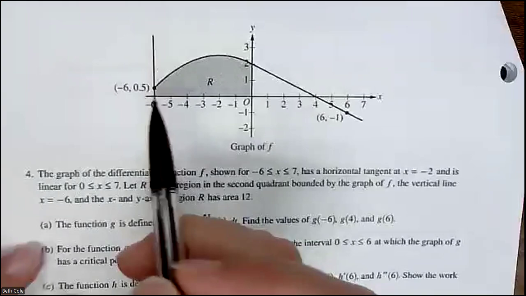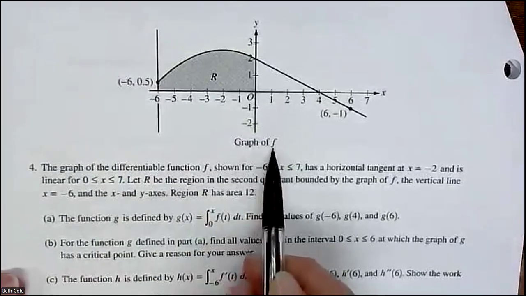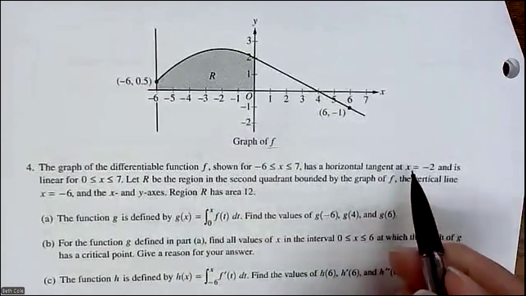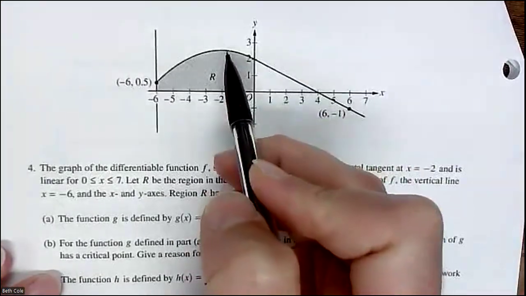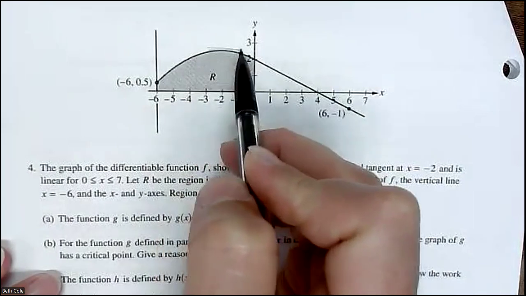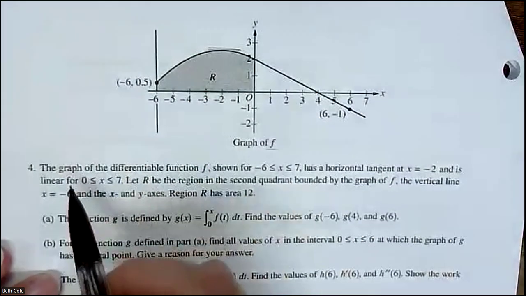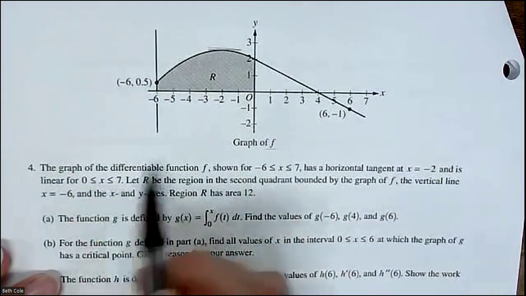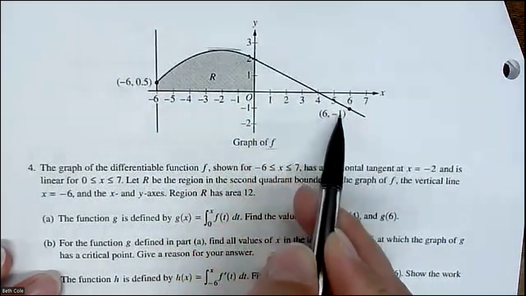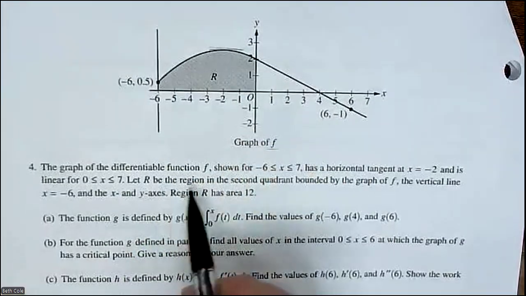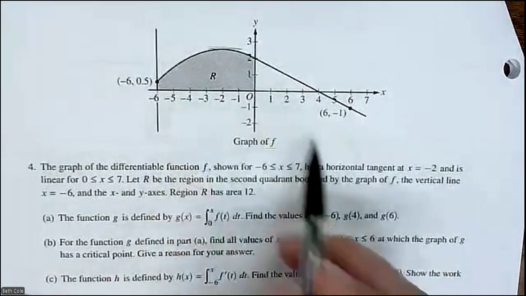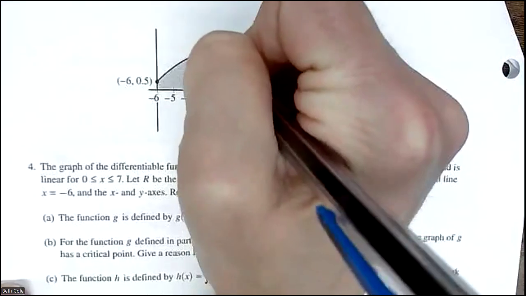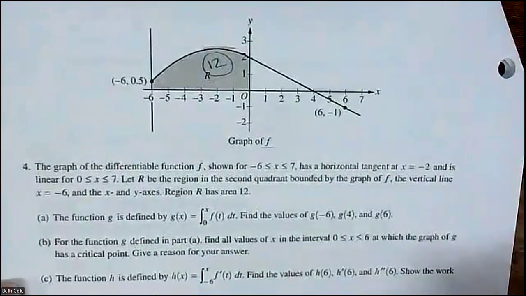Okay, so you are given the graph of differentiable function f. It says that right here, graph of f from -6 to 7. You have a horizontal tangent at -2. So right here is where it kind of turns around. I don't think that actually comes into play. I'm not sure we need that. And it is linear from 0 to 7. So all of this is a straight line, right? The region in the second quadrant that they have shaded there has an area of 12. So they give you this region R is 12.